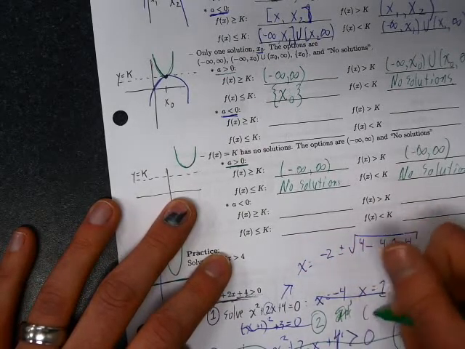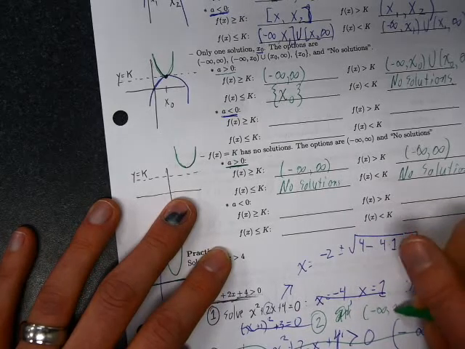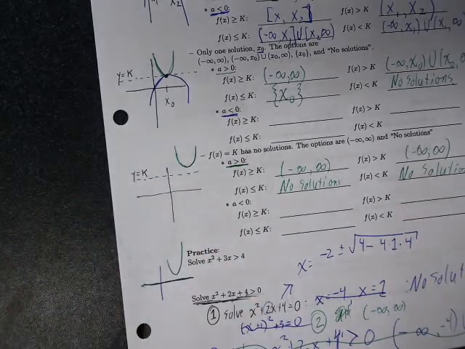To solve the inequality, it looks like the inequality is solved by negative infinity to infinity. And this is super messy, because why do I even bring pens to class? Why don't I just use pencils? Because I do everything wrong.